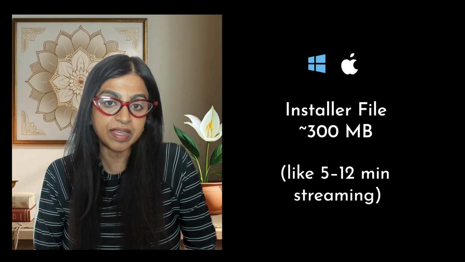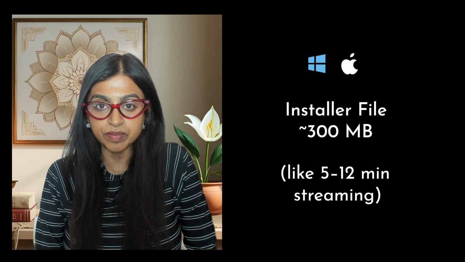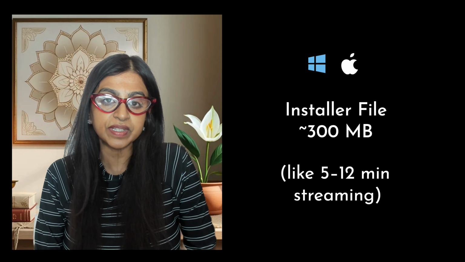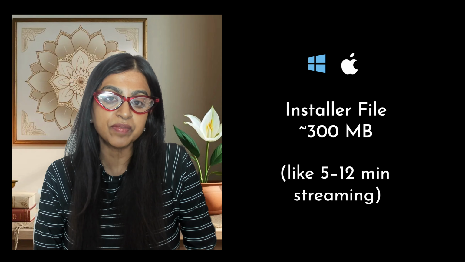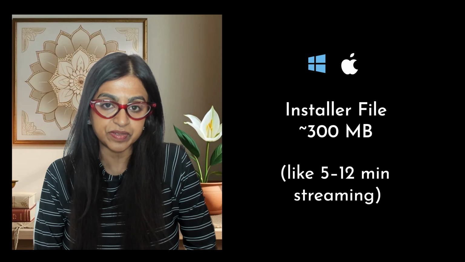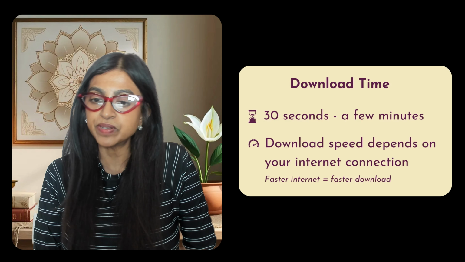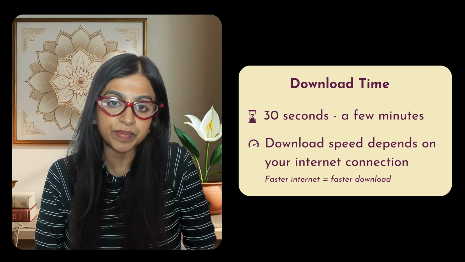Both versions have an installer file that's about 300 megabytes in size, and this is equivalent to streaming anywhere from 5 to 12 minutes on Netflix, Hulu, etc. So, depending on your internet speed, this could take anywhere from 30 seconds to a few minutes to download.